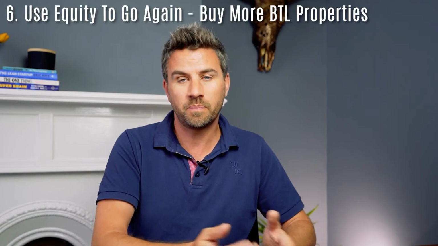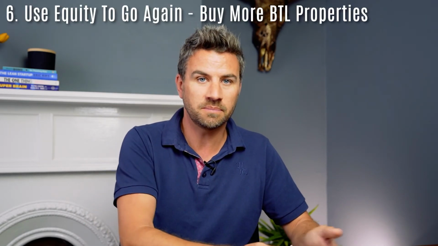So the quickest way to build a property portfolio is to use other people's money, OPM. I'm sure you might have heard that term before. Now, other people's money is either a financial institution or even a seller. You could get the seller to finance your money. Now, once you've bought your first property, you put your cash into that.